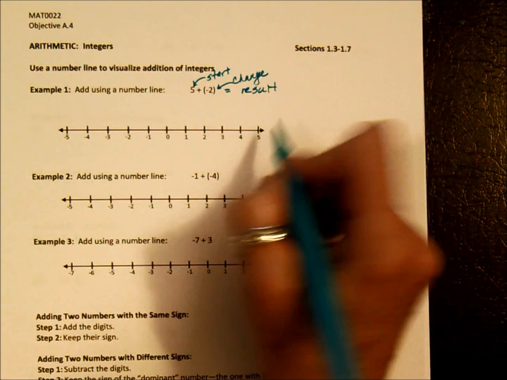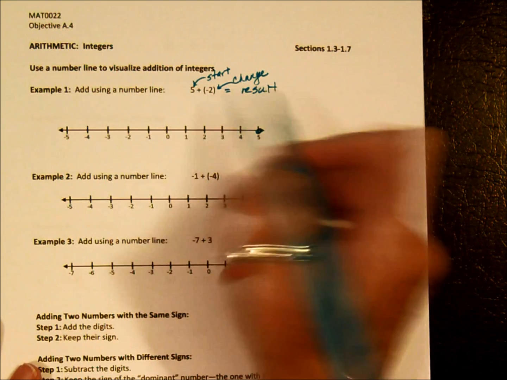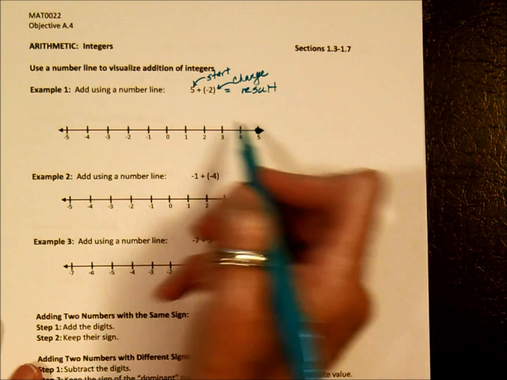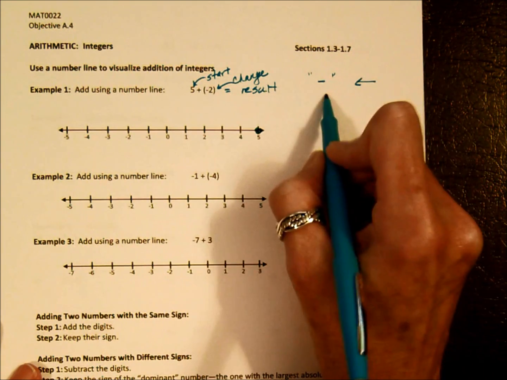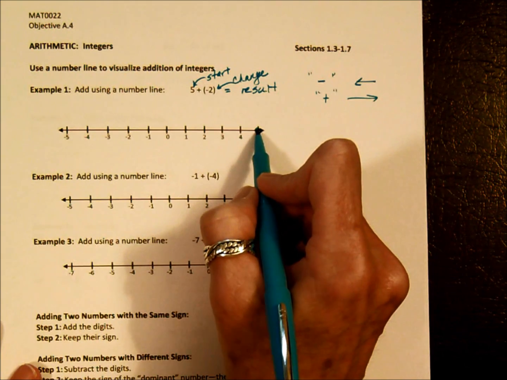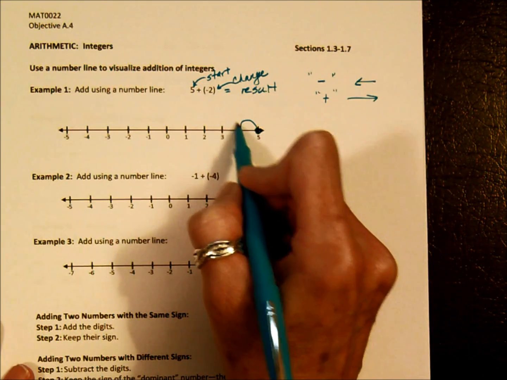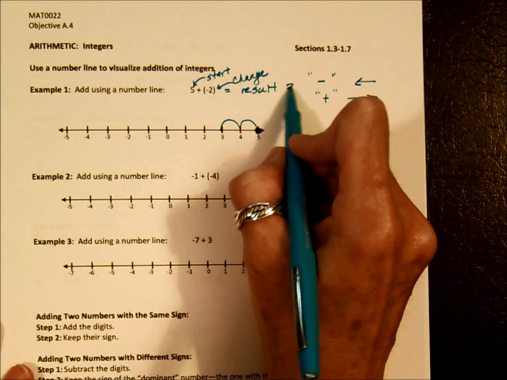So we start at 5 right here, and it says change by negative 2, which means the negative direction is left, the positive direction is right. So we are changing by 2 in the negative direction, 1, 2, and we end up at positive 3.